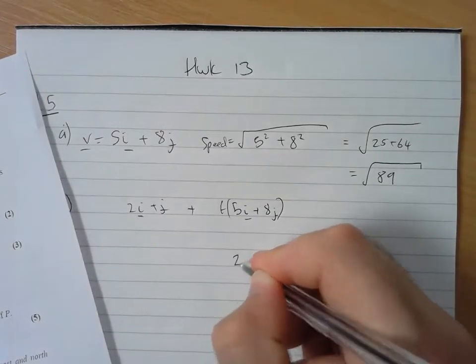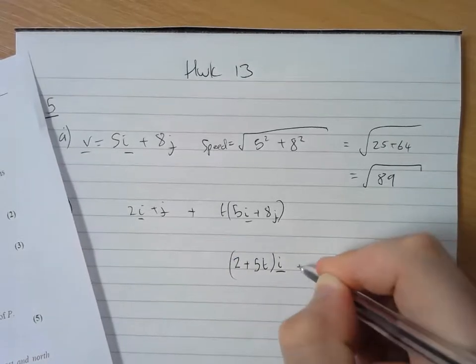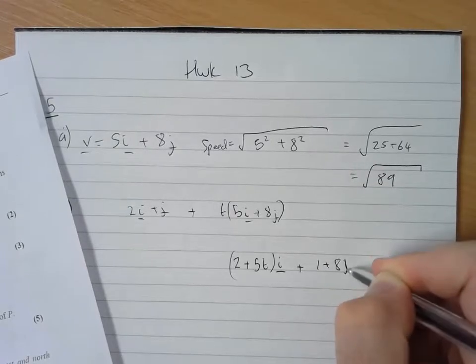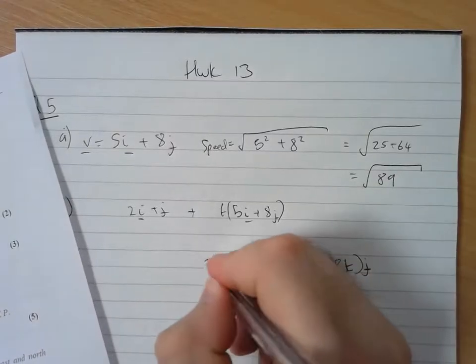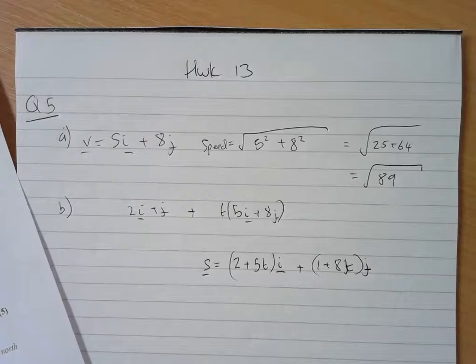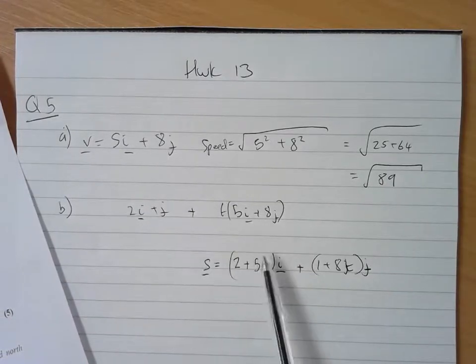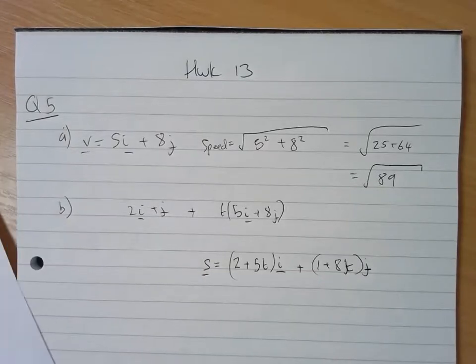So we have 2 plus 5t i's plus 1 plus 8t j's. We'll call this S for position. So there's our answer for part B. All we've done is taken the two bits from here and simplified it into that, and remembering that's a 1j, even though it's just by itself.